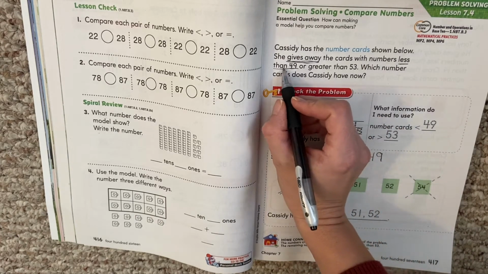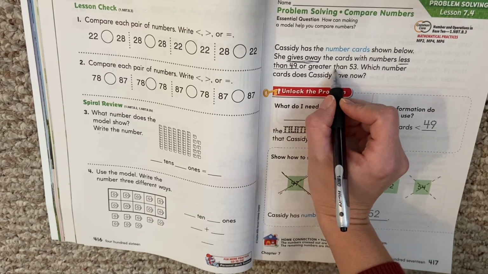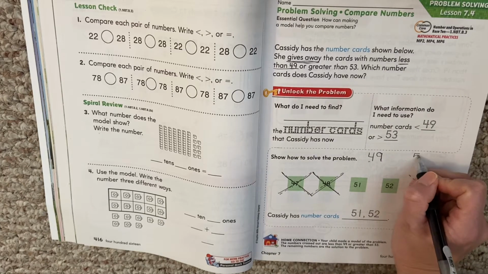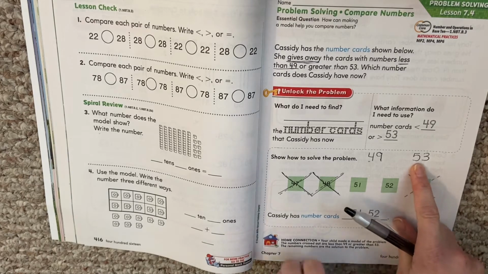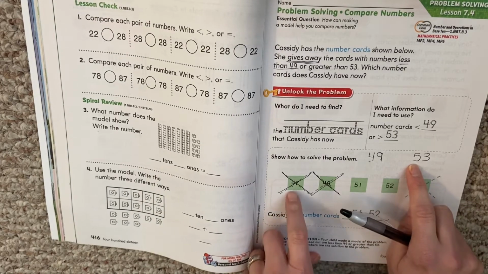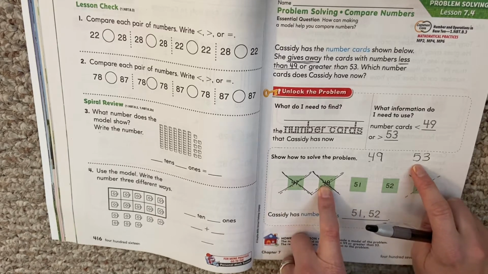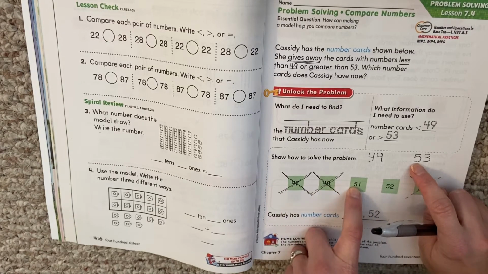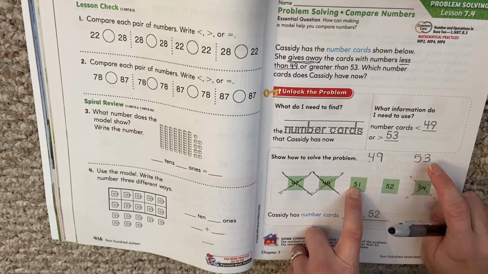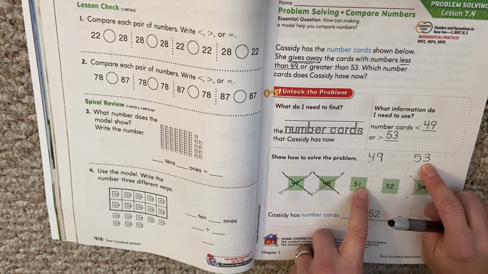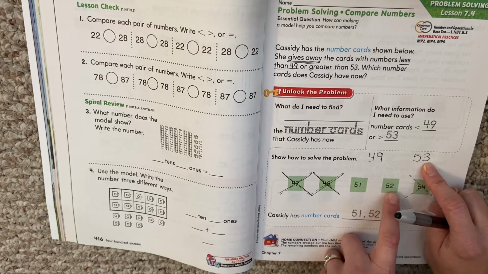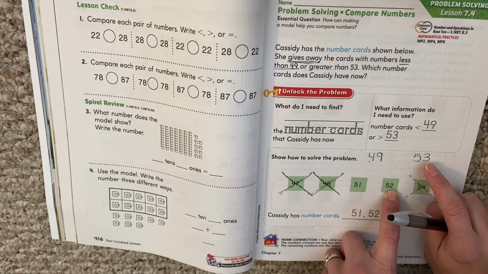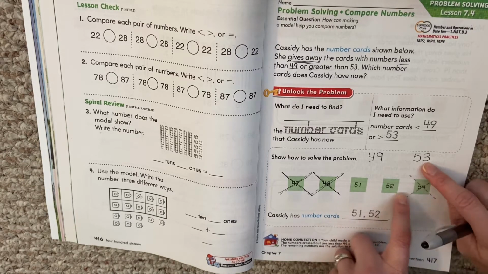Now we look at the second part. Is greater than 53. So here's my number 53. It needs to be bigger or greater than 53. So we're going to go one card at a time. So we already crossed these off so we don't have to look at them. 5 tens and 5 tens, they're the same. 3 and 1. Is 1 greater than 3? No, so we leave it alone. 5 tens and 5 tens, nope. 3 and 2. Is 2 greater than 3? No, so we leave it alone.